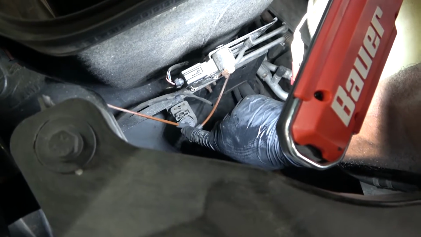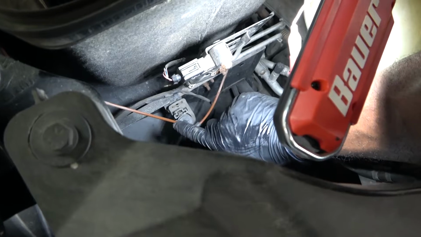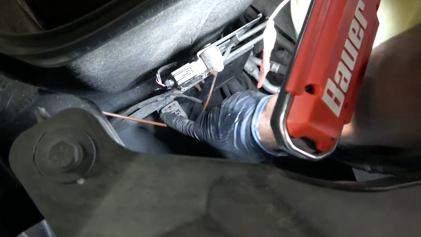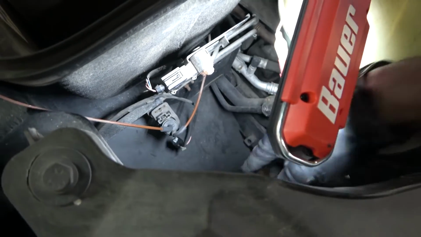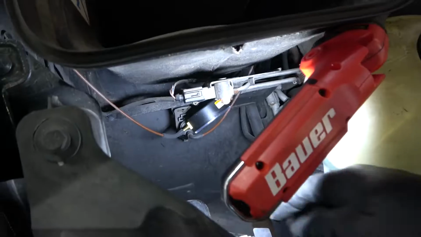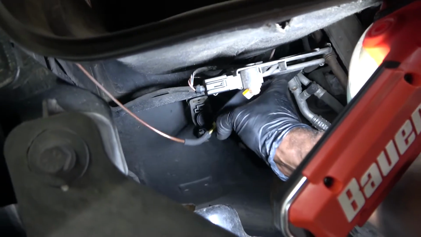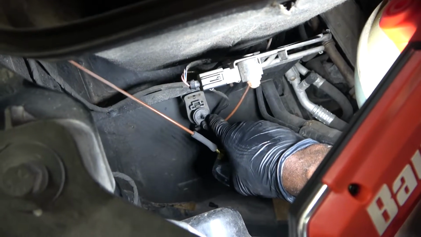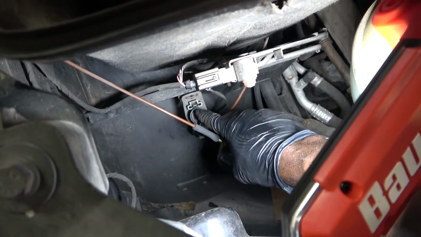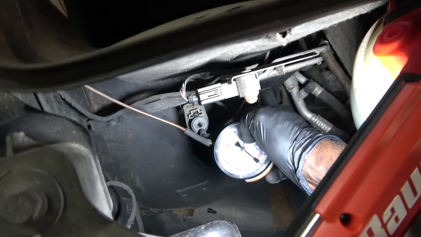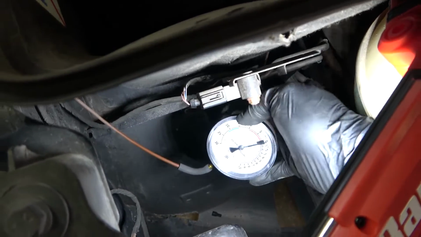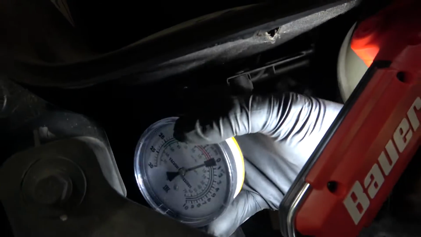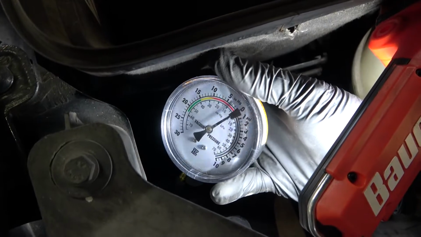I'm gonna start the engine. With the engine running, we should have vacuum at this tube. I'm gonna get this disconnected and then I'll bring you guys back up. I got a vacuum gauge connected to this line that goes to this small port of the switchover valve. As you can see, we have 0 vacuum right now.